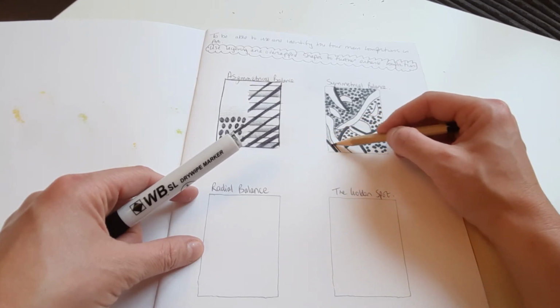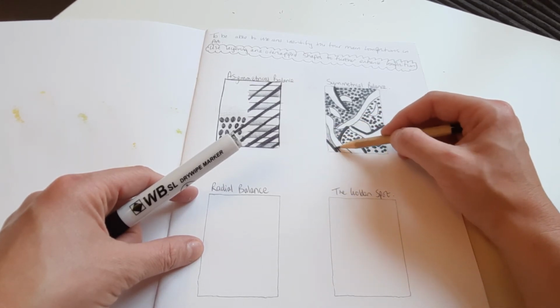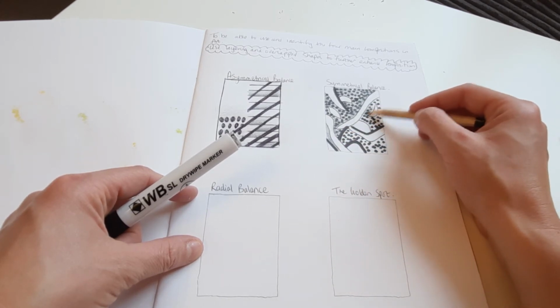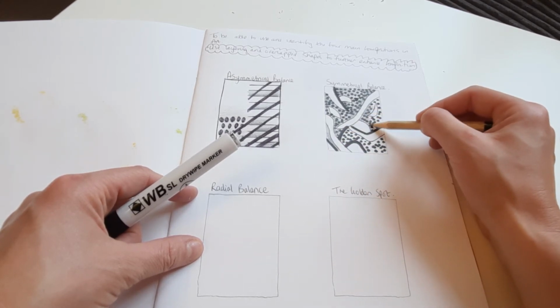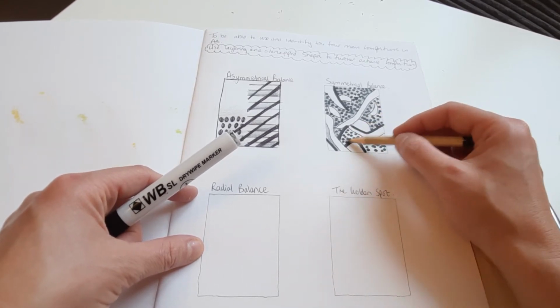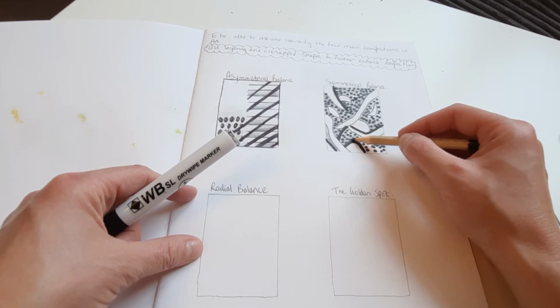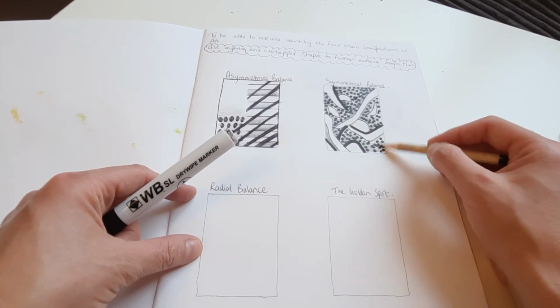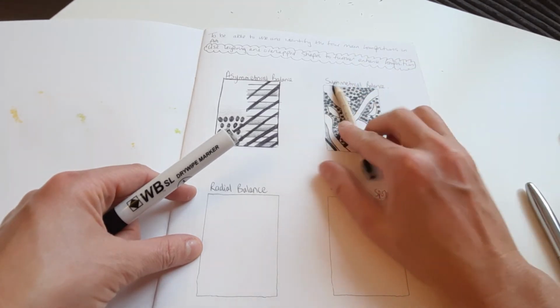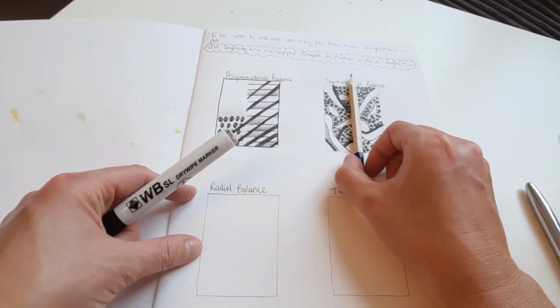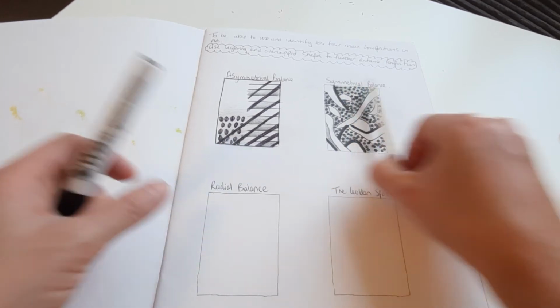So I need to add a little bit of shading into this section here, otherwise I'm worried it'll then not have a symmetrical balance. So it needs to have the same information pretty much on one side as the other. So I should be able to divide it, put a line down the middle there, and I should be able to see a similar amount of information. I'm happy with that.